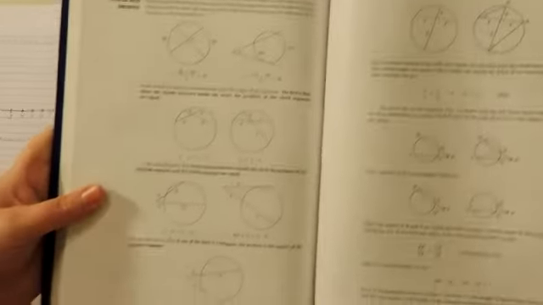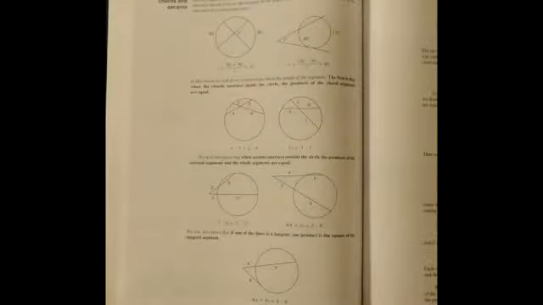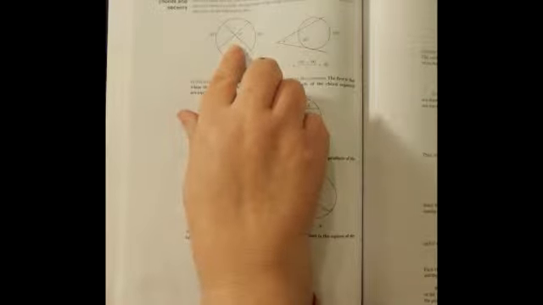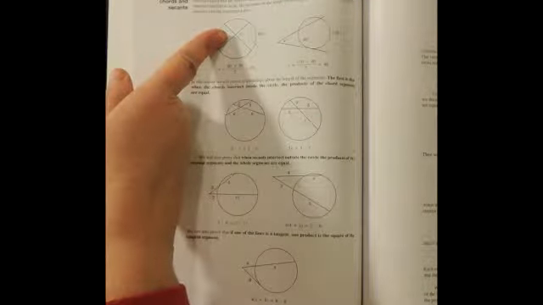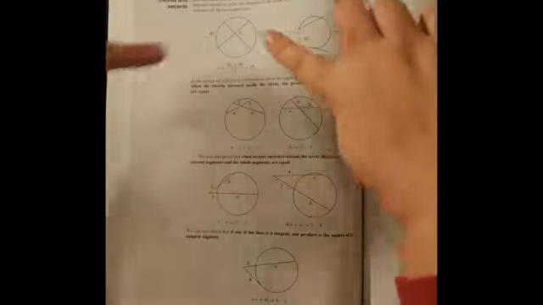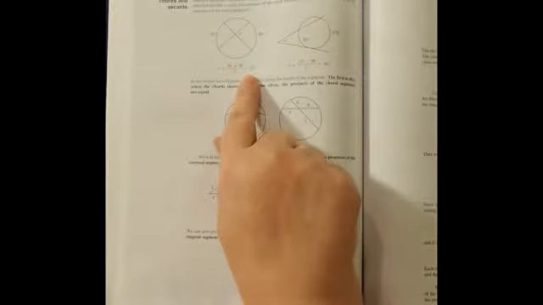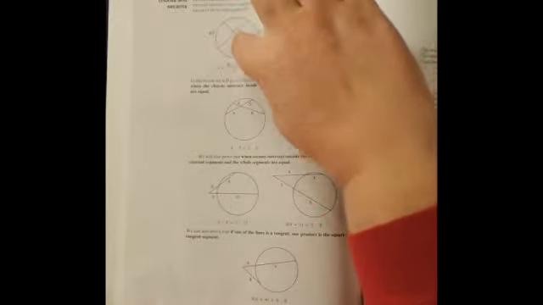The last time we talked about chords, secants, and tangents, we were talking about the angles at which the chords, secants, or tangents met. So, to review, when two chords intersect, and of course they're going to intersect inside circles, the measure of the vertical angles, that would be this angle and this angle, equal half the measure of the intersected arcs. So, 80 plus 90 divided by 2 is going to equal 85. And that's actually the measure of this angle and the measure of this angle, because they're going to be equal.